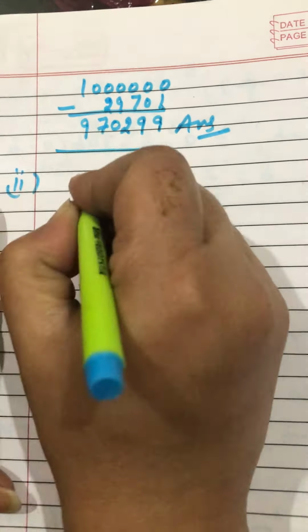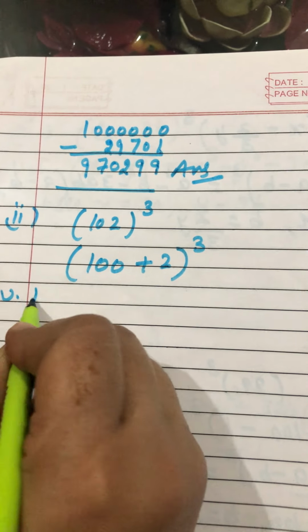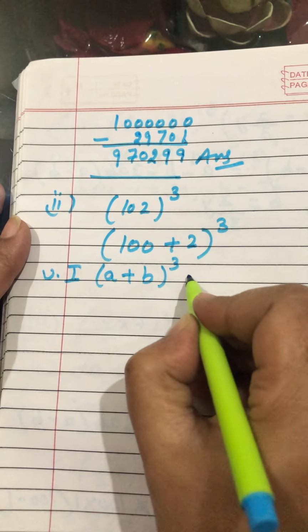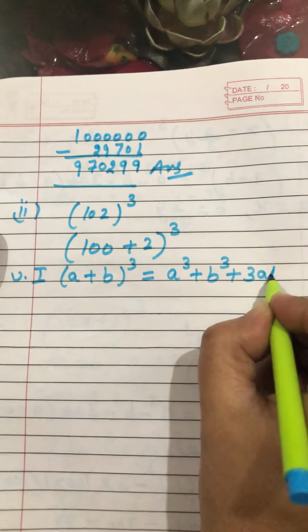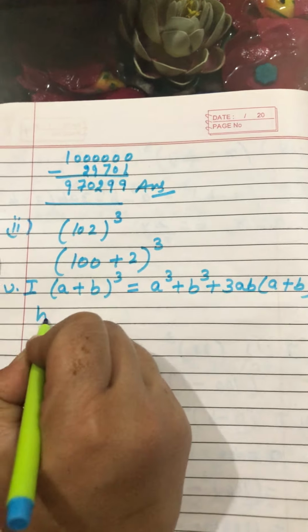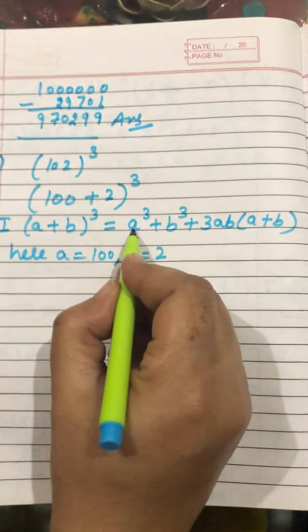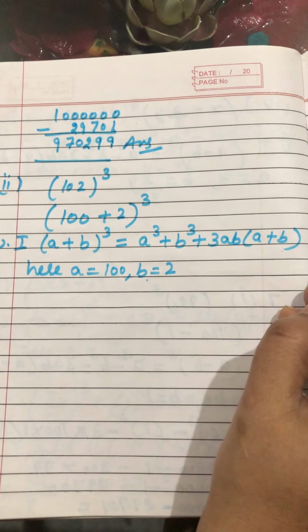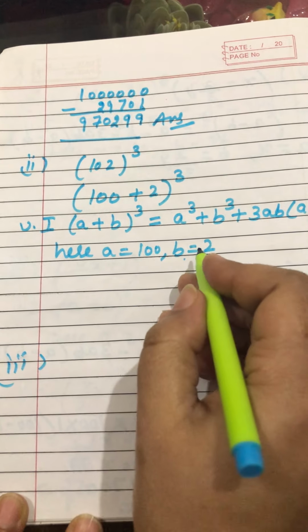Second part is 102 whole cube. So if we have to factorize it, we have to write it in this form, (100 plus 2) whole cube, and now you can easily find out which identity we have to use. Yes, we have to use a plus b whole cube, which is equal to a cube plus b cube plus 3ab into a plus b. So here a is 100 and b is 2. So put the value of a 100 and b 2 in this expansion. You will get the answer after solving these brackets. So you can solve this sum yourself.